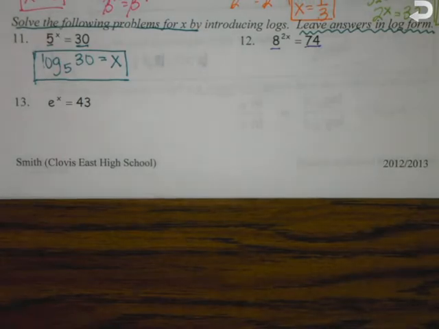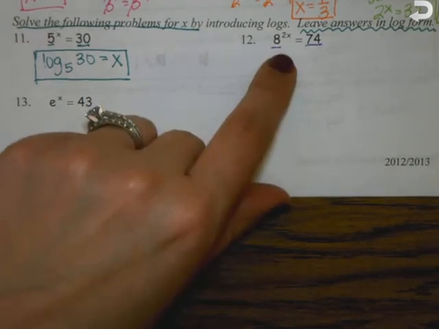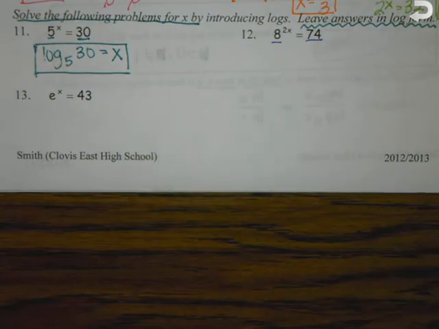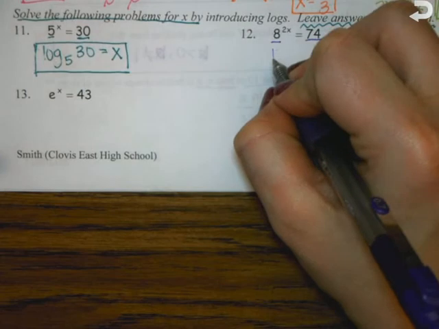So can I rewrite 74 as a base of 2? 2 to the 5th is 32, and 2 to the 6th would be 64, and 2 to the 7th would be 64 times 2, so 128. So can I rewrite 74 as a base of 2? No. So let's put this back in log form. So that's going to be log base 8 of 74 equals 2x.